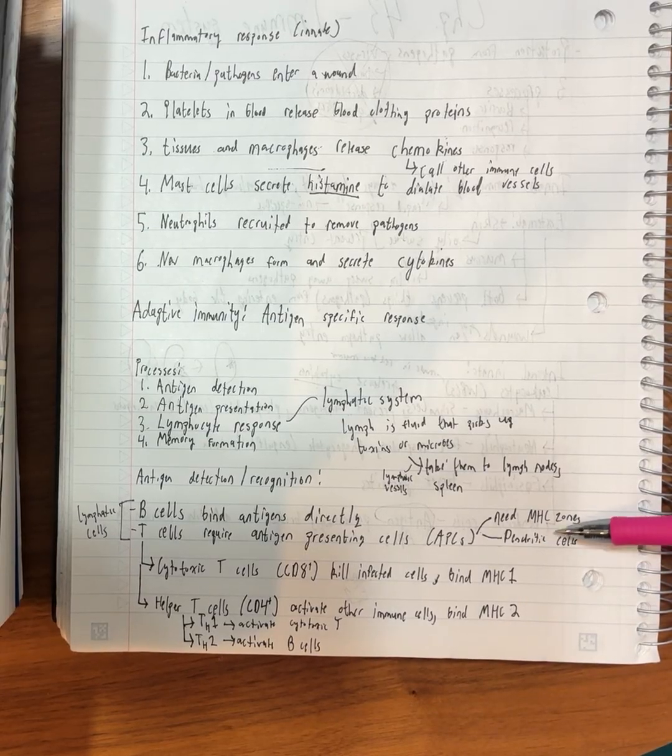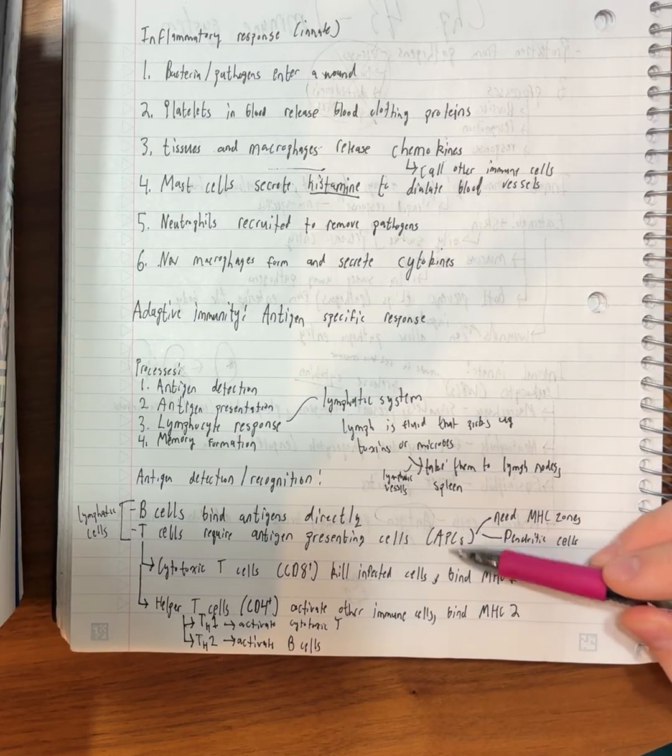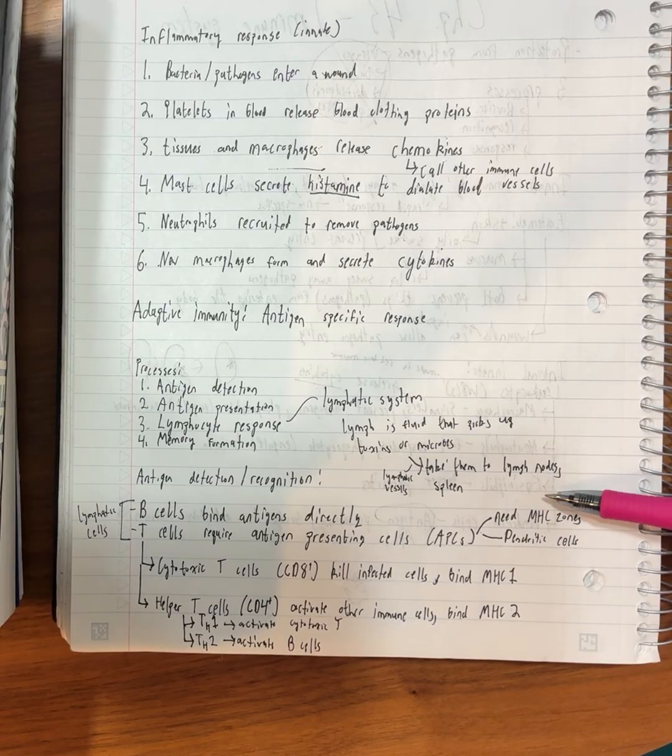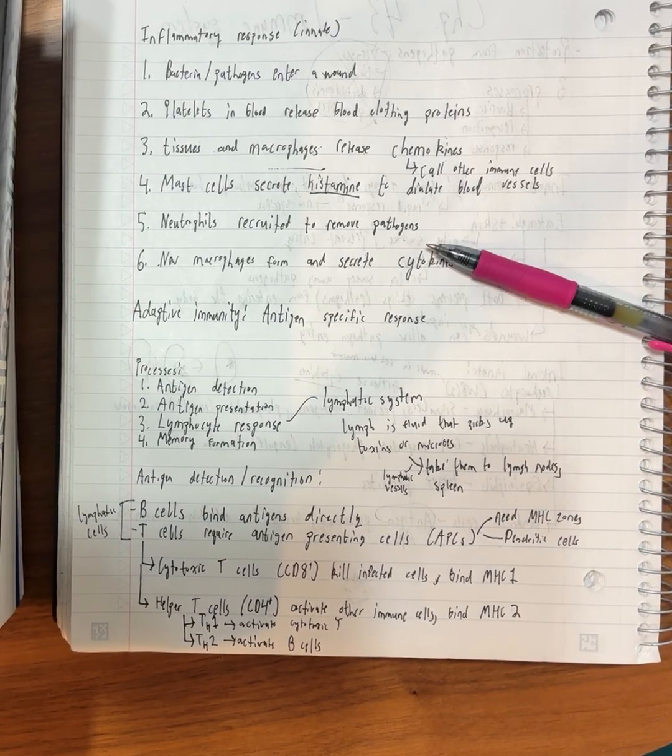And anything that is an antigen-presenting cell needs to have something called a major... hold on, let me Google this real quick, because I always forget what MHC stands for.